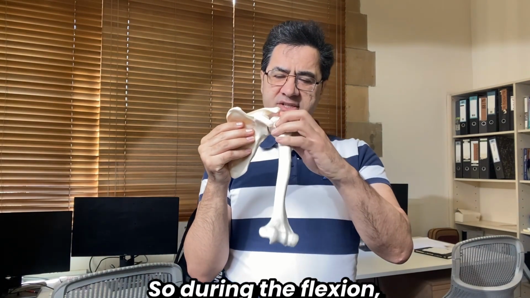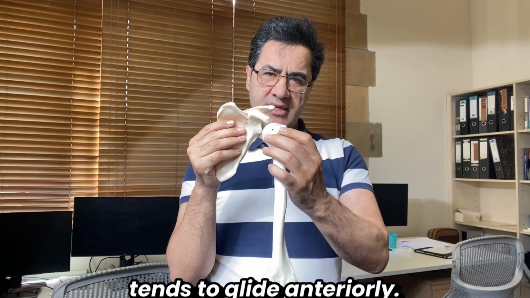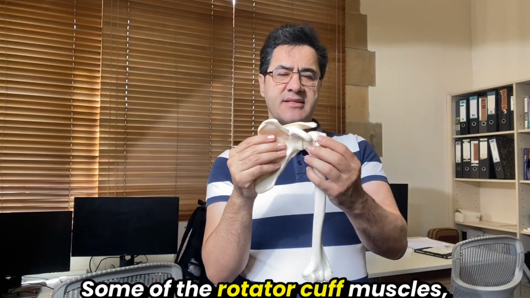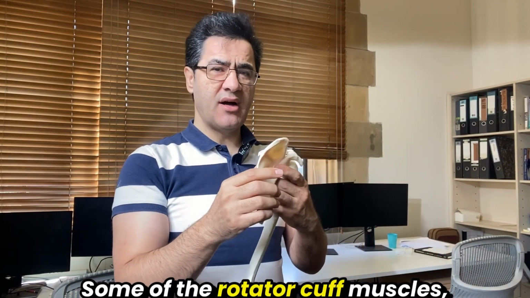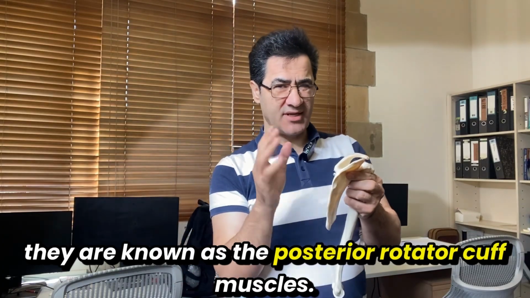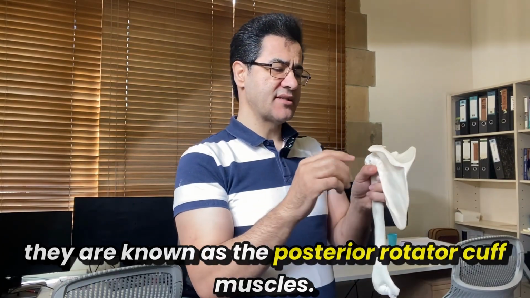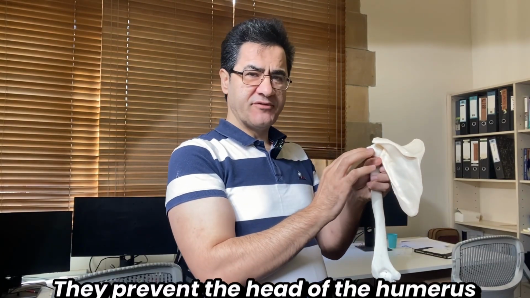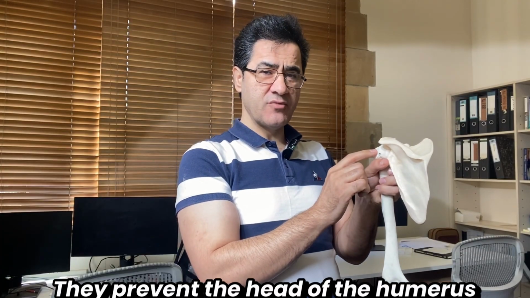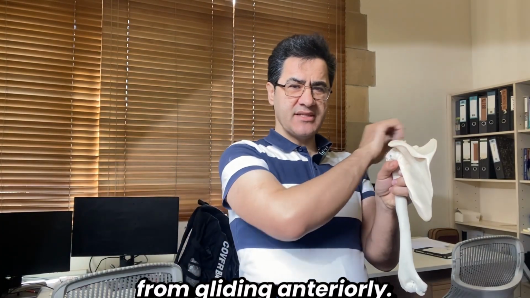So during the flexion, the head of the humerus tends to glide anteriorly. Some of the rotator cuff muscles, known as the posterior rotator cuff muscles, prevent the head of the humerus from gliding anteriorly.